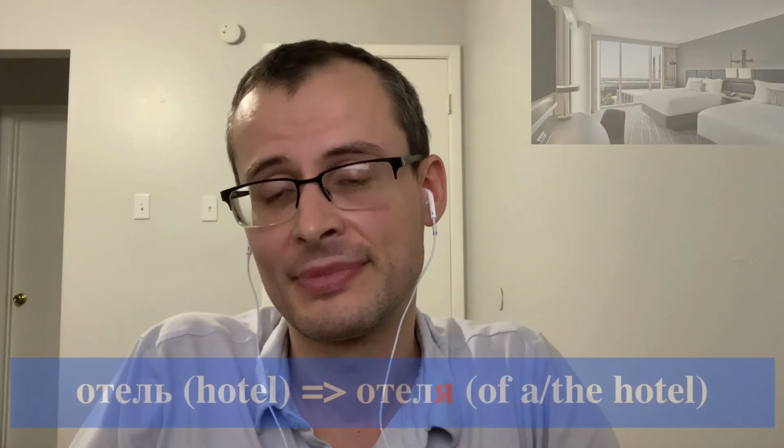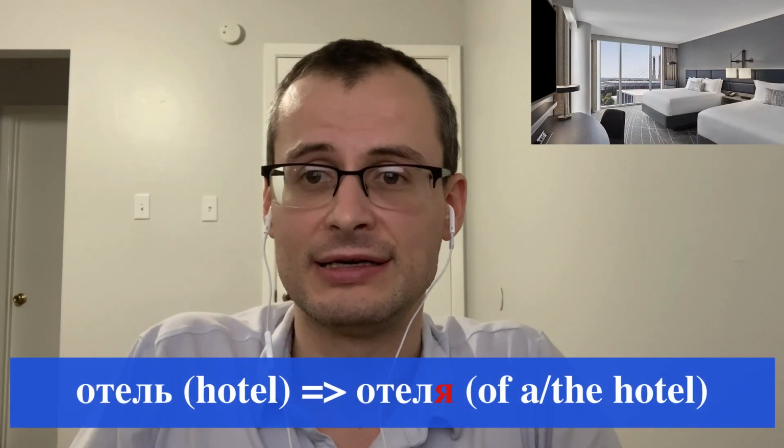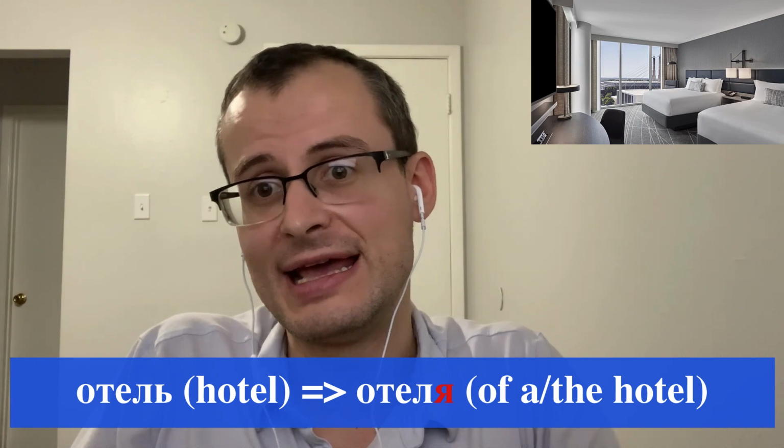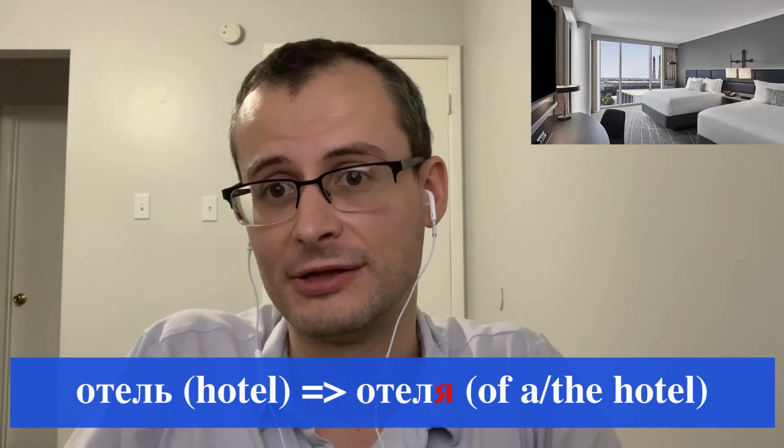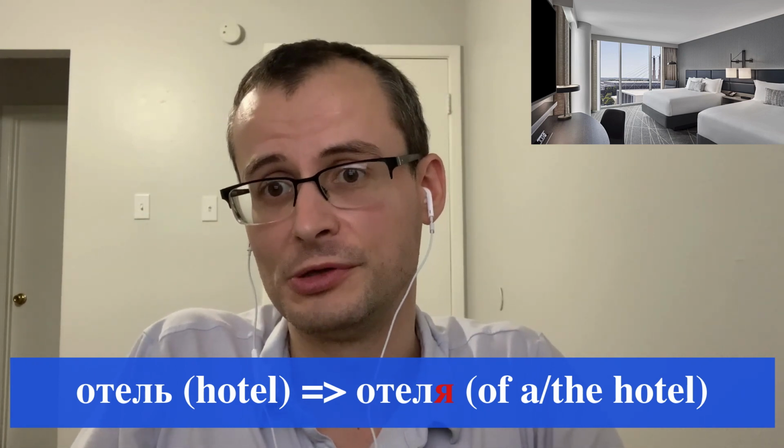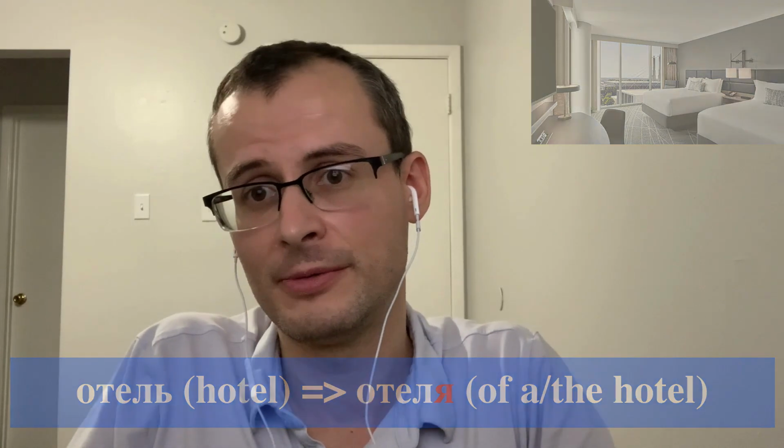But for instance, if your noun ends in a soft sign or a soft consonant, you would want to keep that soft by applying the ya ending, because ya is a softening vowel, unlike a. For example, if you have the word hotel, in the genitive it would become atelia, because you want to keep that L soft. And atelia would literally mean of the hotel.